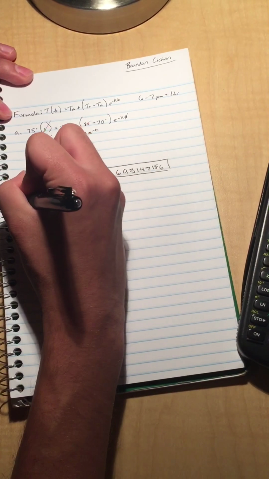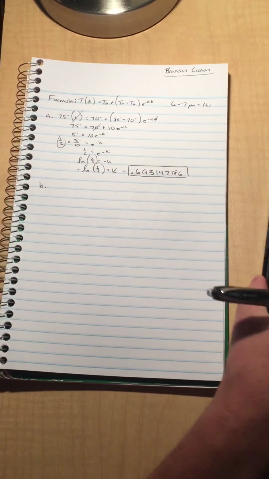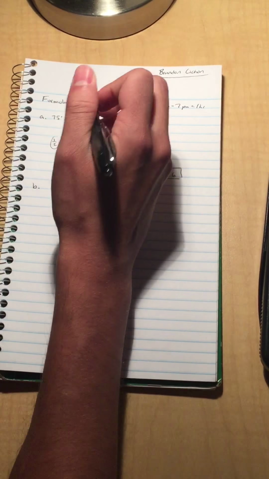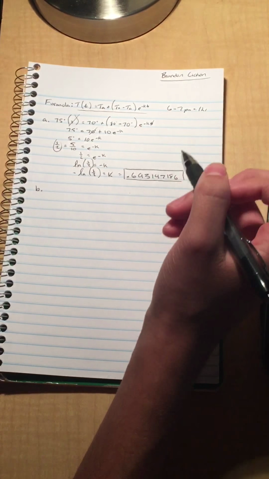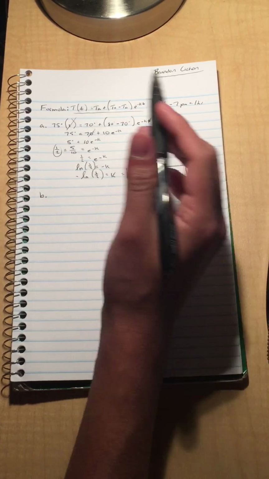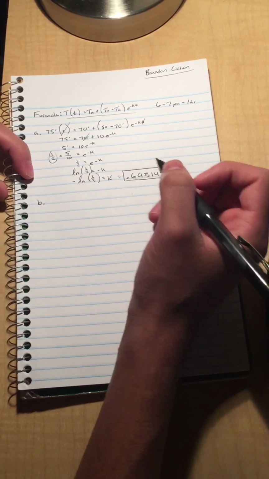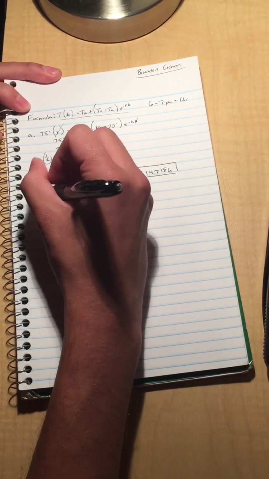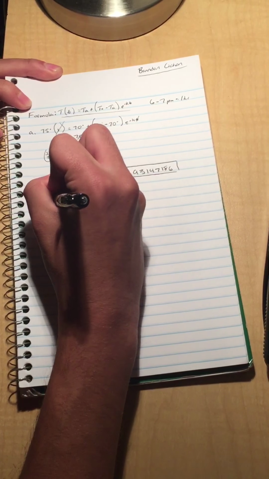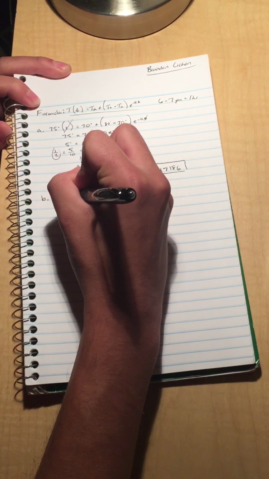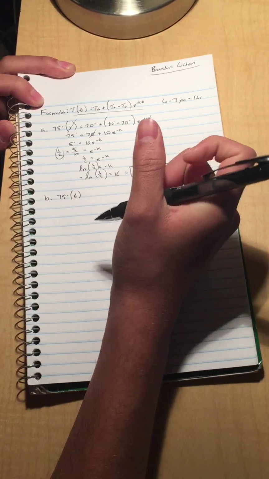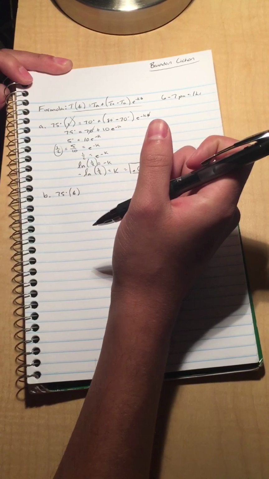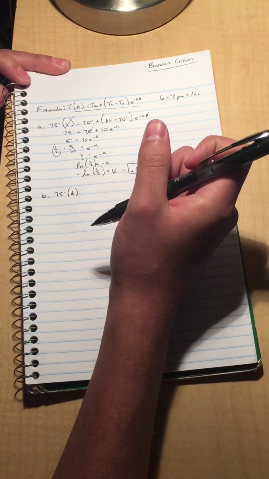So now we're going to go ahead and work on part B. For B, we're going to use the same formula from the start, but we're just going to use slightly different numbers for the variables. Our temperature is going to be the same, 75 degrees, but our time is what we're looking for, because we're determining the time elapsed to the nearest tenth from the time of death to the time of discovery.